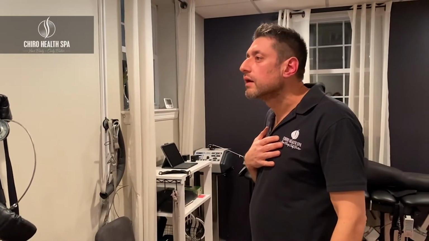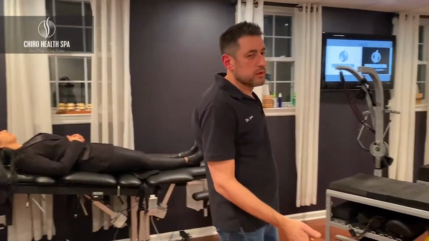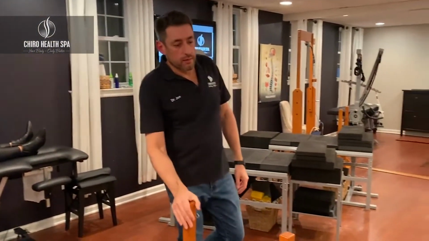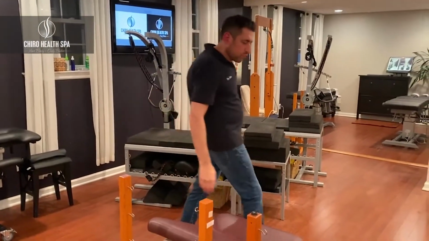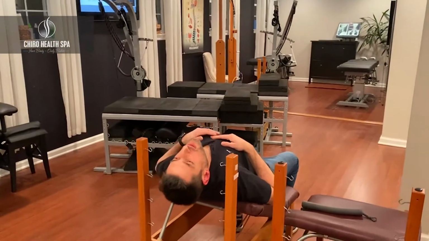Now, if your posture is more along the lines of a forward neck or a forward head posture, like a lot of people have, like I said, this might be one of the tools that we use. Now, this guy will be to teach your body to go into this posture.